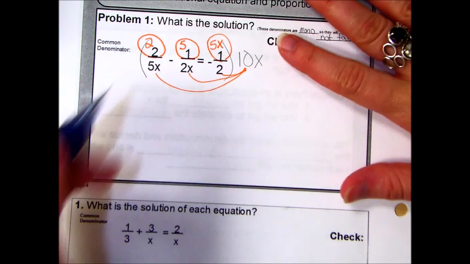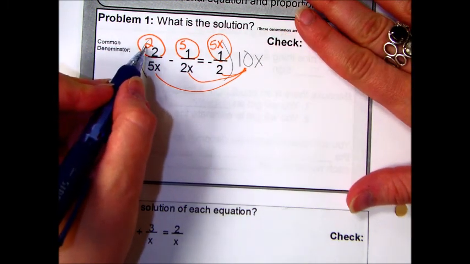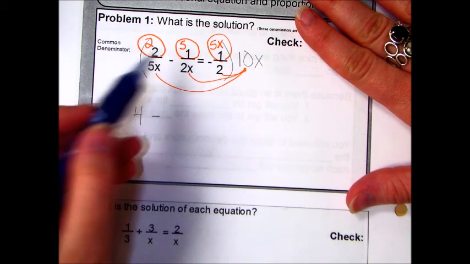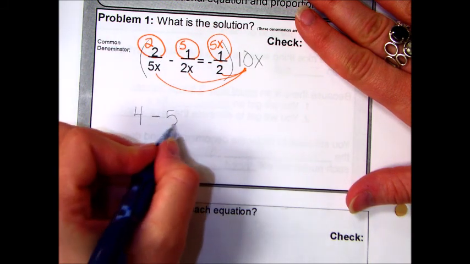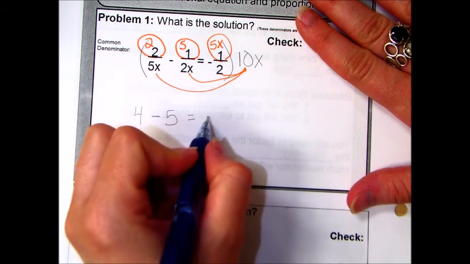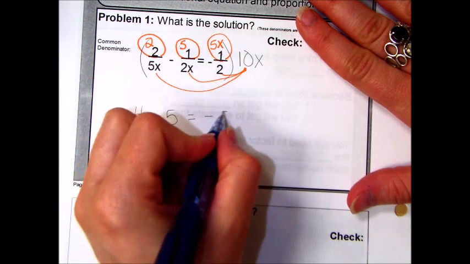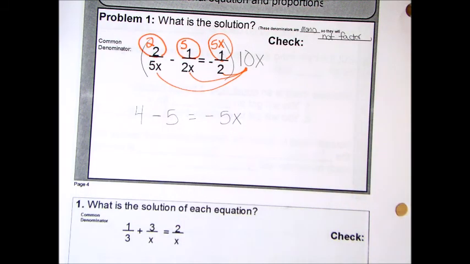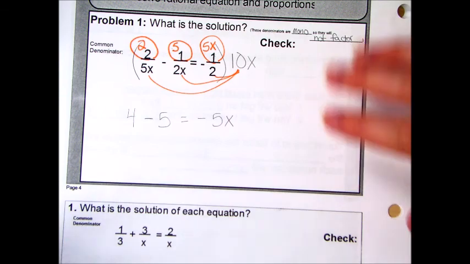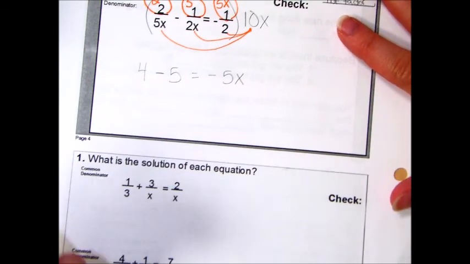Now let's put those things together. The first circle, 2 times 2 is 4. Then I bring my minus sign down. 5 times 1 is 5. Then I bring my equal sign down. Then I bring my negative sign down. 5x times 1 is 5x. Guys, the denominators are gone because there's an equal sign. It's almost like we're canceling out the denominator, which makes it a beautiful math problem.